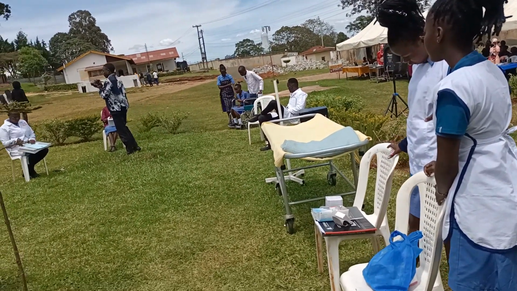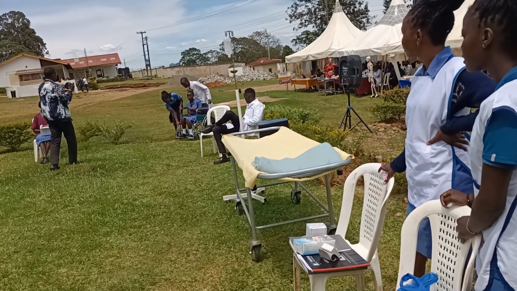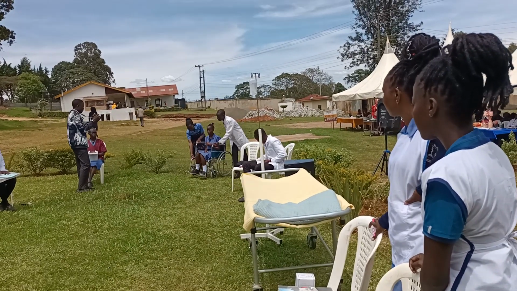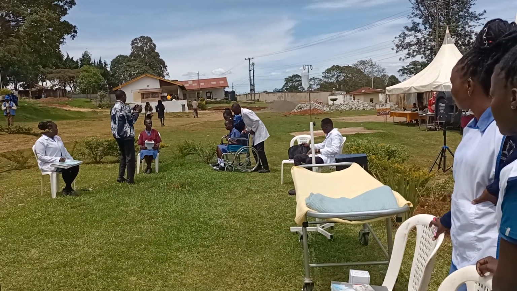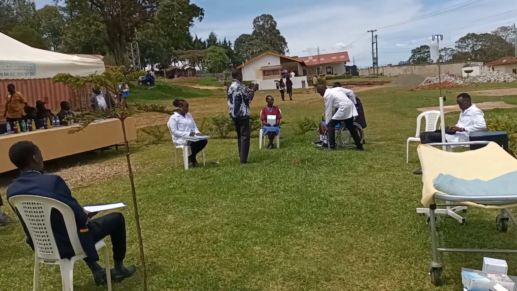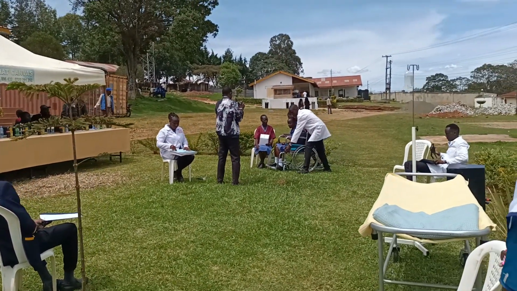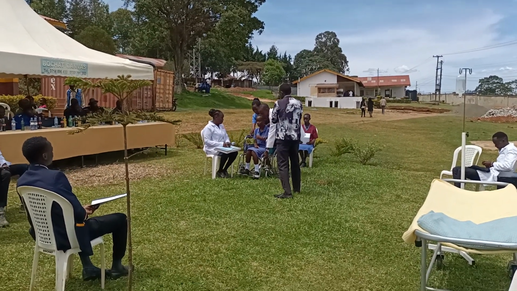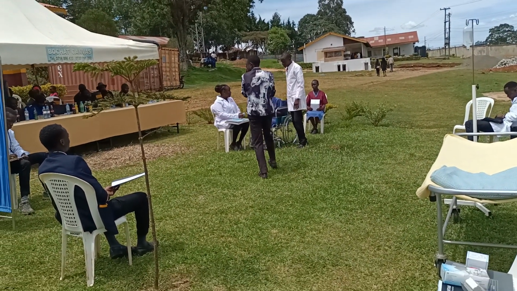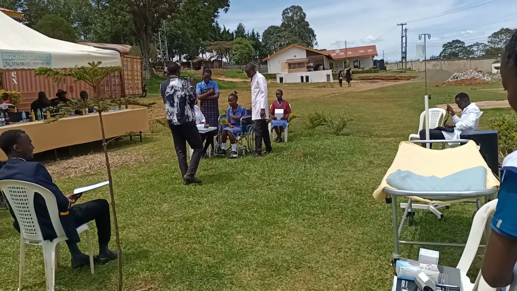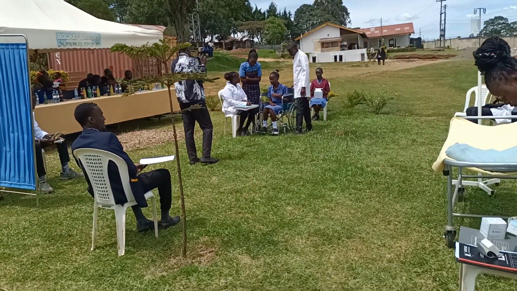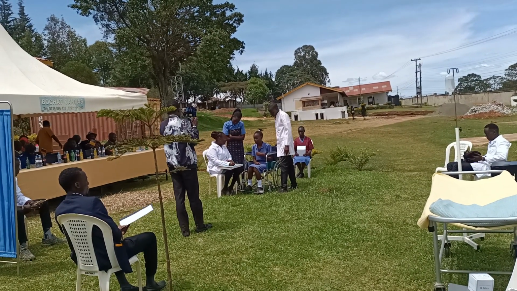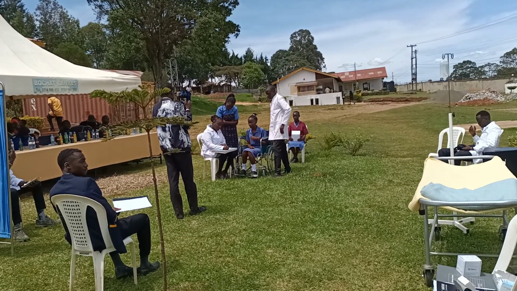As we see, the play has begun, and it begins when the patient is brought into the hospital accompanied by a social worker. Remember, even in KMTC, there is a part where they train the social workers. So the patient comes to the hospital, is received by the social worker, and comes accompanied by either the partner or the mother. And the first thing the social worker does is take the patient. Like for our patient, she's not walking. So the social worker will take the patient.